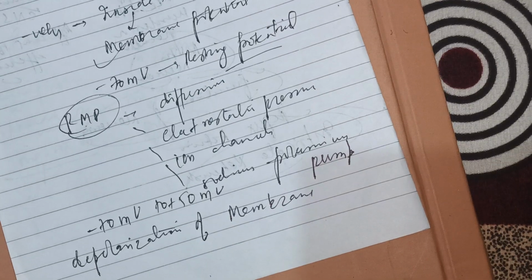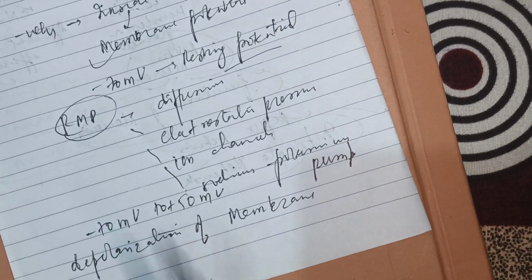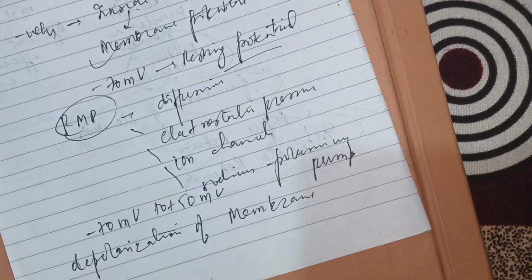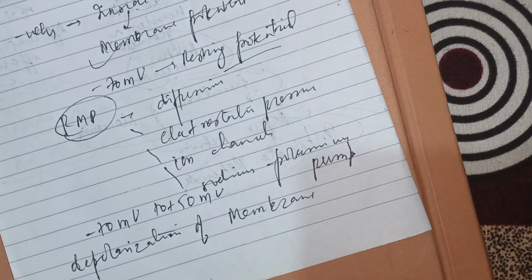Resting membrane potential and action potential are maintained with the help of the principle of diffusion. The difference in electrical charge across the membrane is known as the membrane potential.